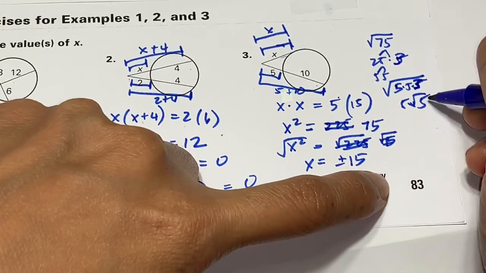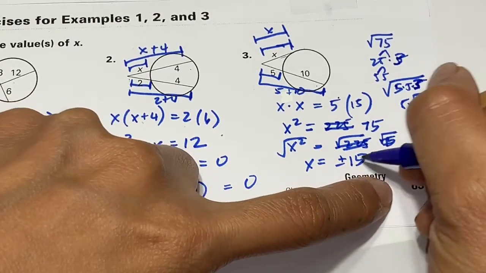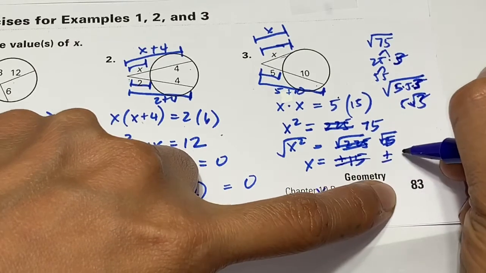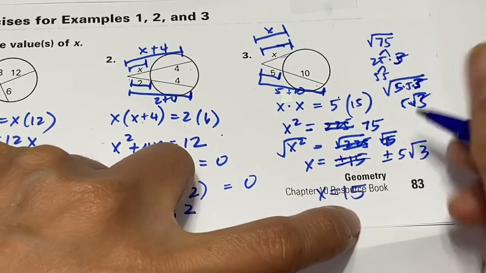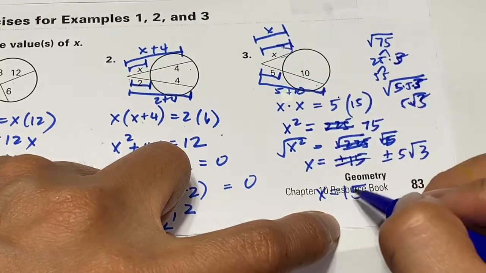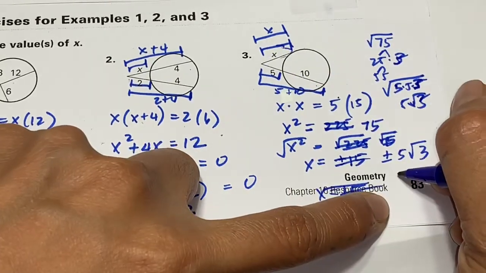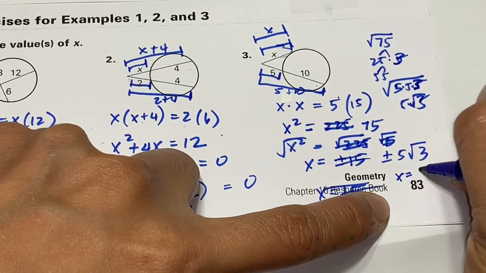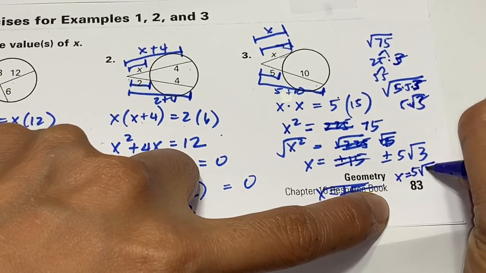Okay. Sorry. That's plus or minus 5 radical 3. Again, we're going to disregard the negative because we can't have a negative side length. So the final answer is x equals 5 radical 3.